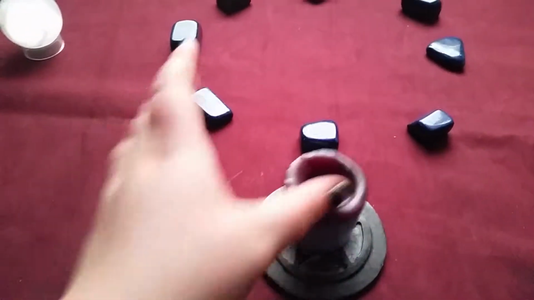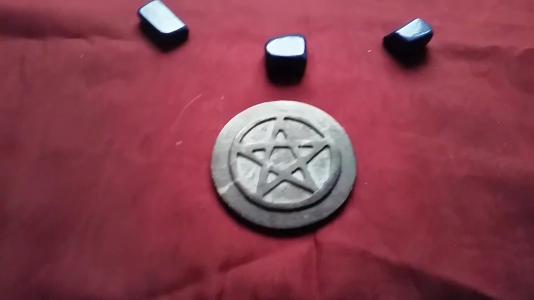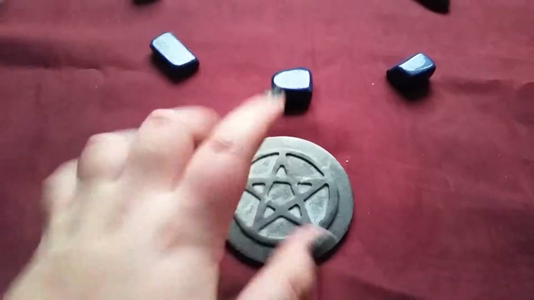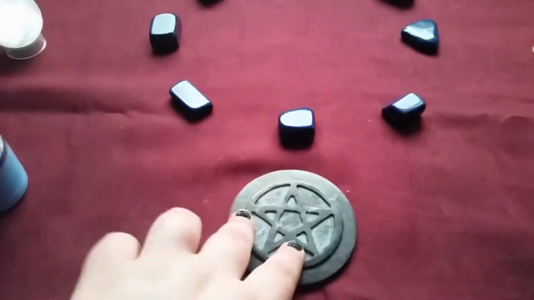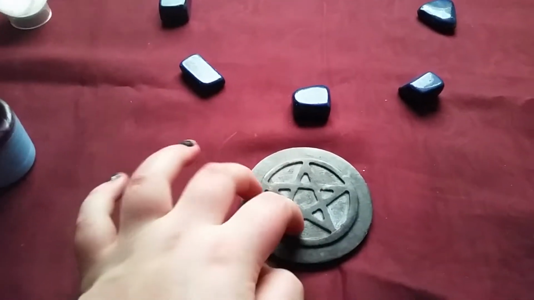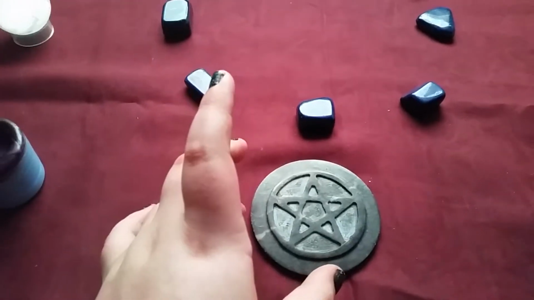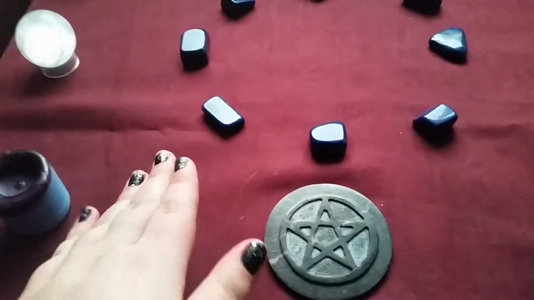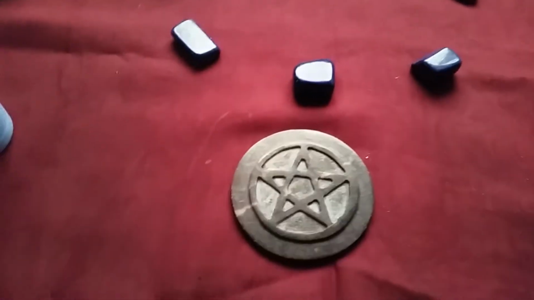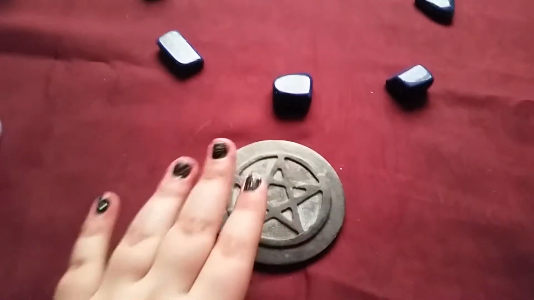Oh, yeah, pentacle. Down here is my pentacle, as you know. It's made out of soapstone. I actually got this one, and I have another one I made out of soapstone. I got these on spellsmagic.com. If you don't already know about that site, just go there, check it out. It's really good. They have really good quality and things.